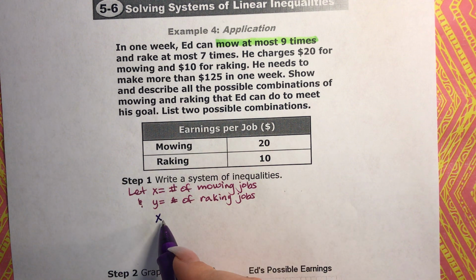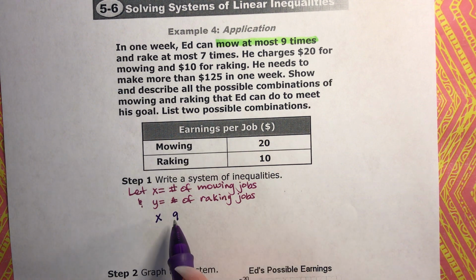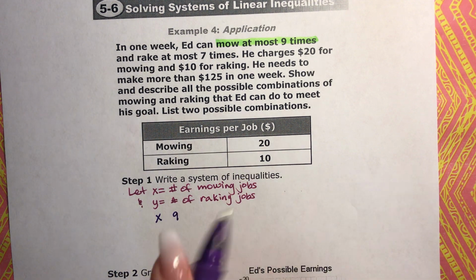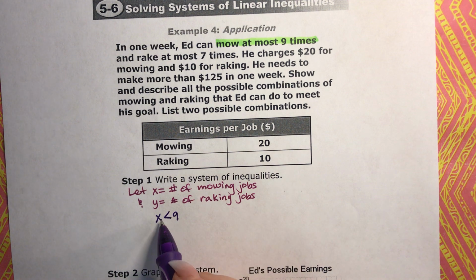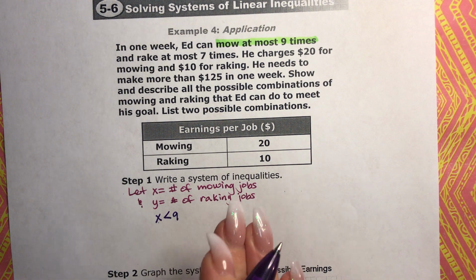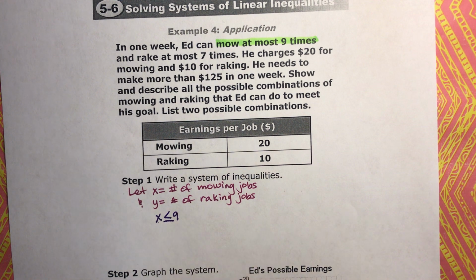X has to be less than 9, because 9 is the biggest it can be. But at most 9 means it can equal 9. So there's our first one.